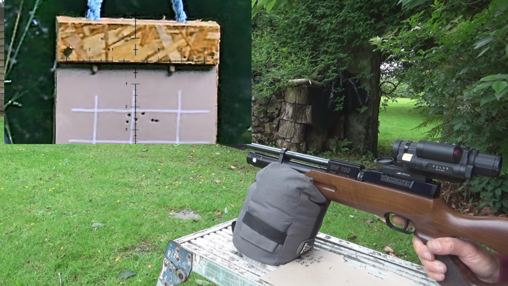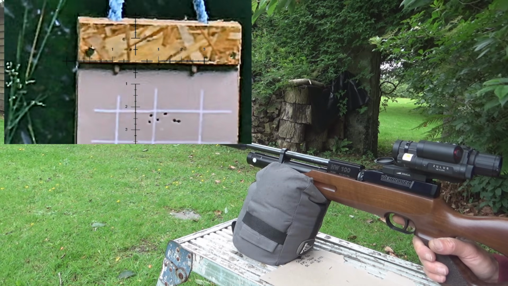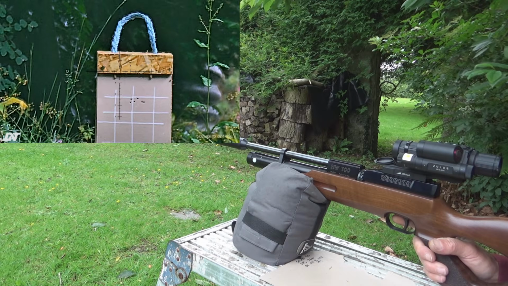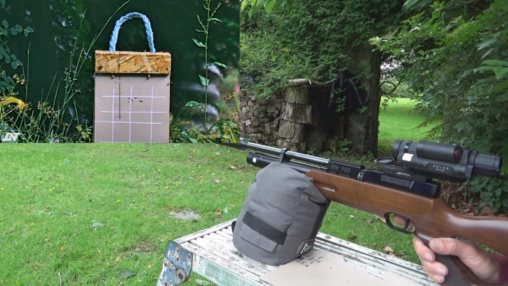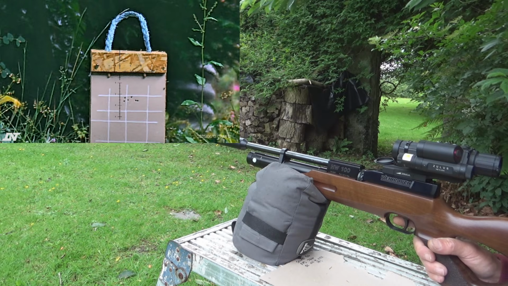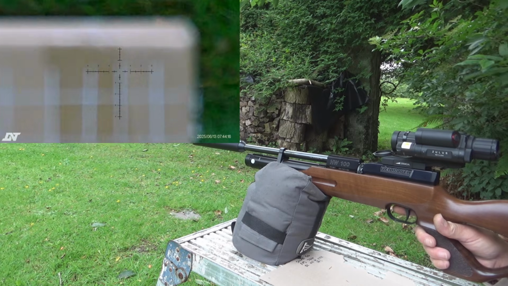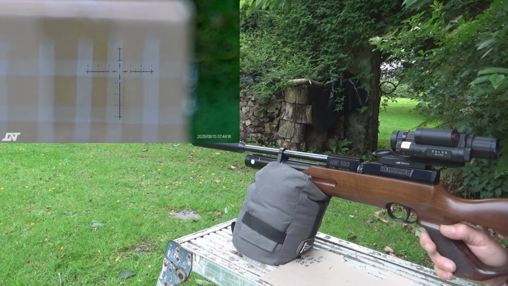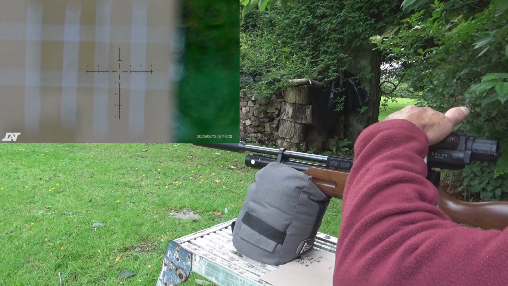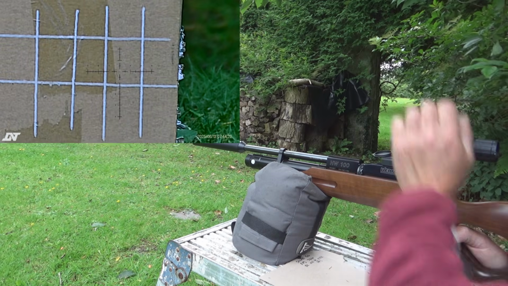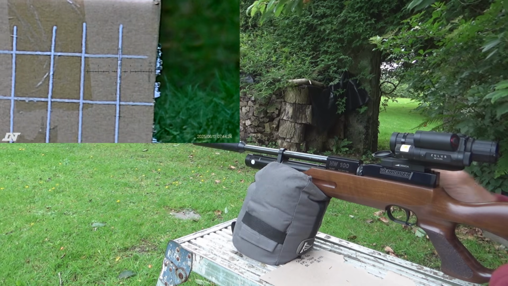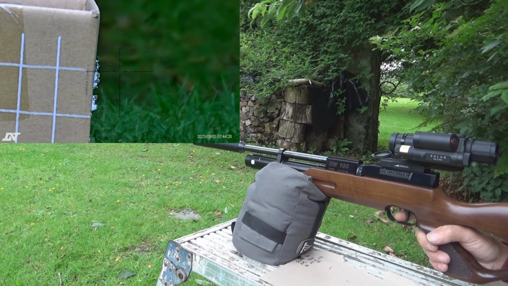I'm going to go with those. There is a bit of a swirl in the wind up there as it's coming around the buildings. Now this is the 10 metre. A couple of shots in there.